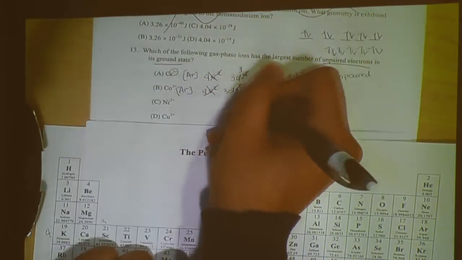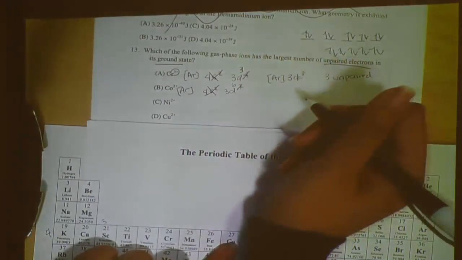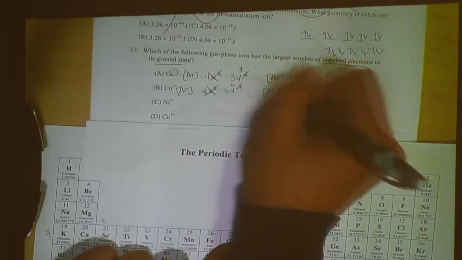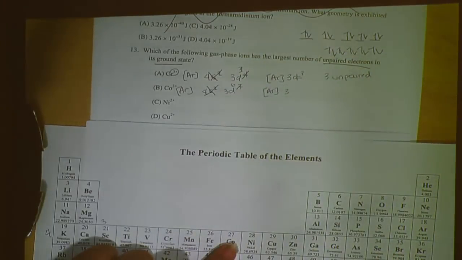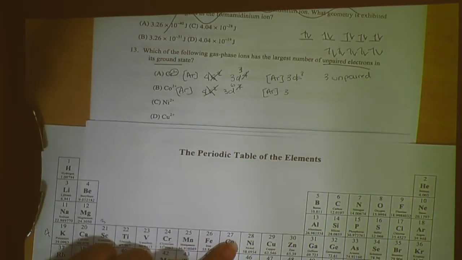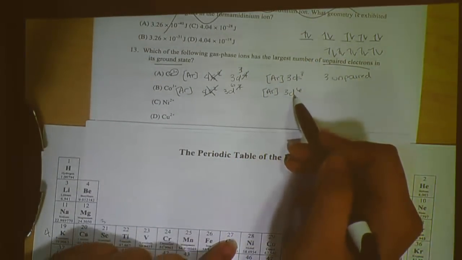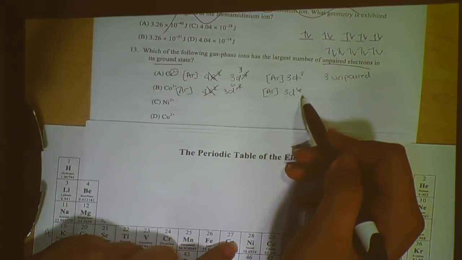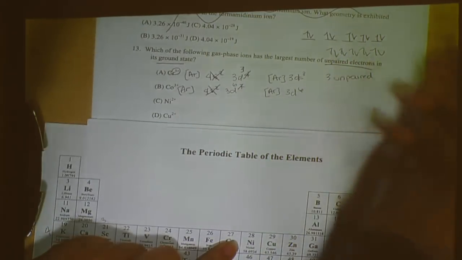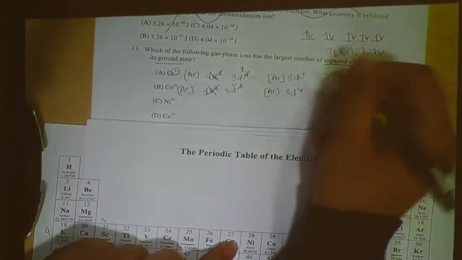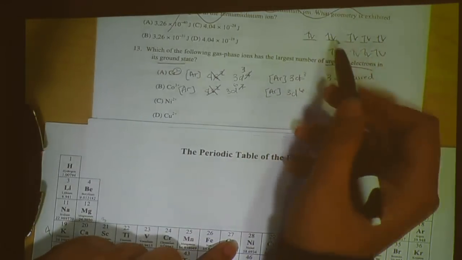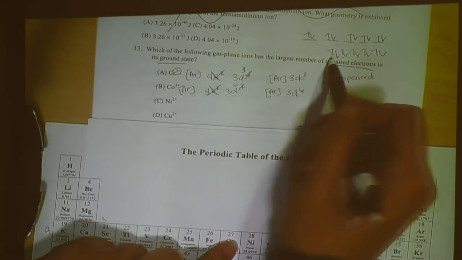It's 3+, that means I have to take 1 from here, and then 2 from here and 1 from here, so 3d6. So argon, 3d6. But because I have 3d6, that means I filled up all 5 ups and another 1 bottom. So that means I have 4 unpaired.